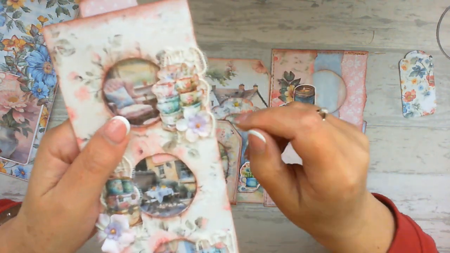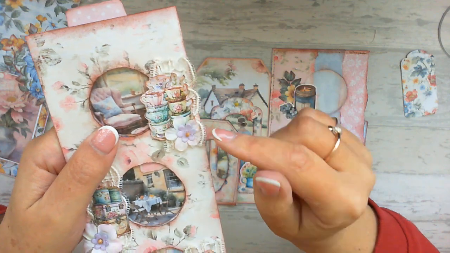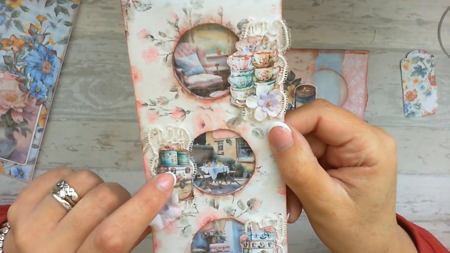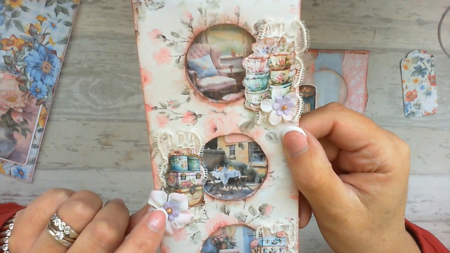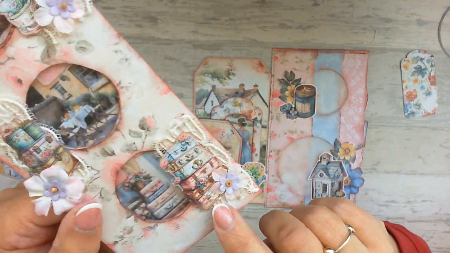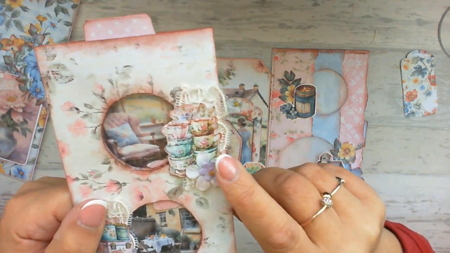And I cut out some of the little bits from the kit, and I backed it with lace and a little flower. And again here I cut out those suitcases and boxes. Again, the little flower and those suitcases there. And the teacups on it. Oh God, they're gorgeous, aren't they?